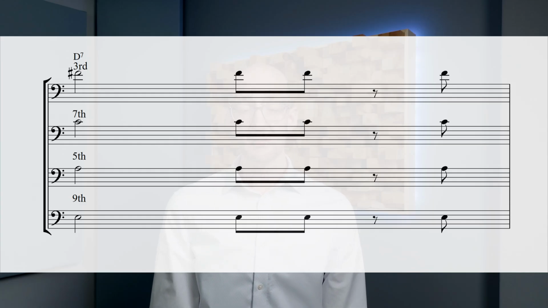And that's going to go in the fourth part. The note that was in the third part is going to jump up to the second part. And the note that was in the fourth part is going to jump up to the third part. That is going to give us our drop 2 voicing.